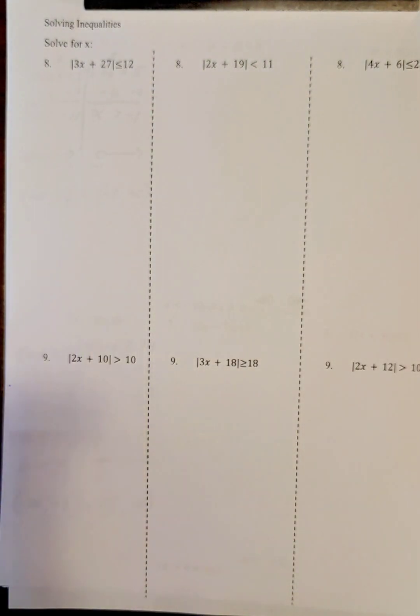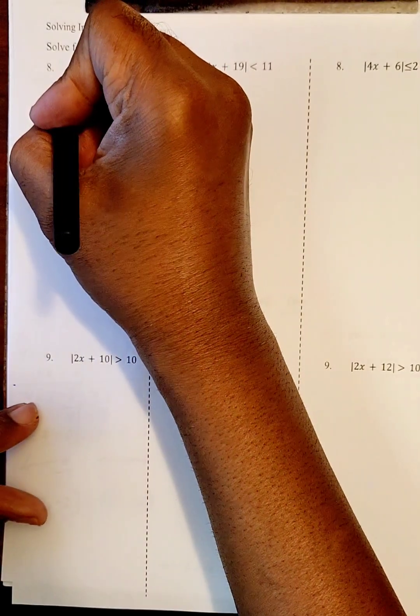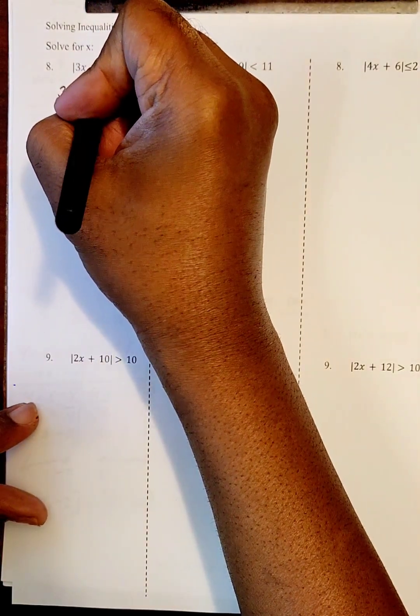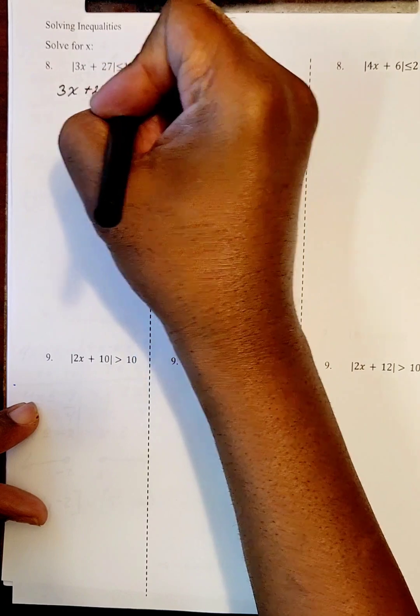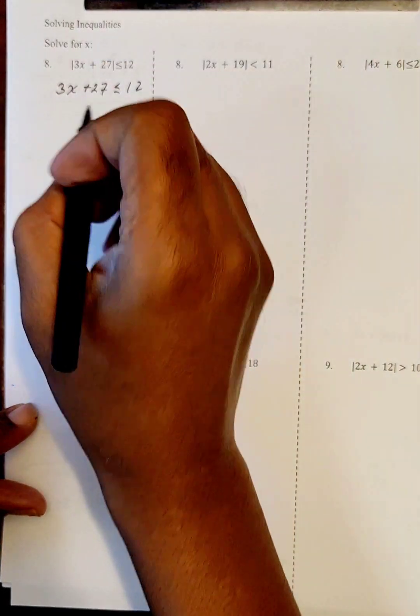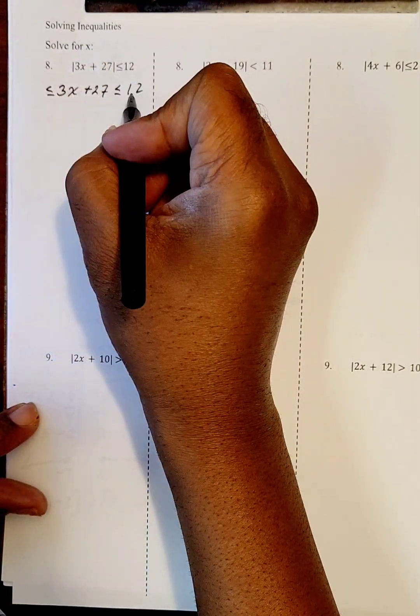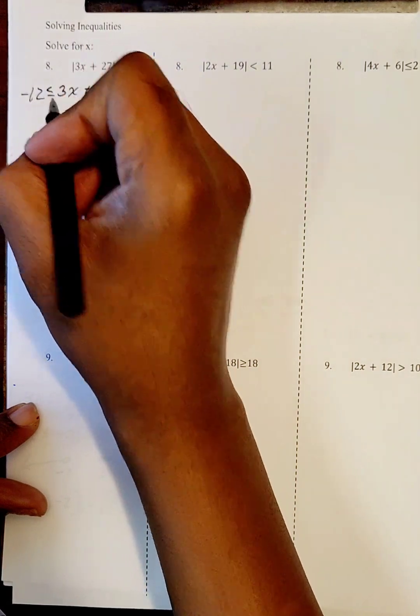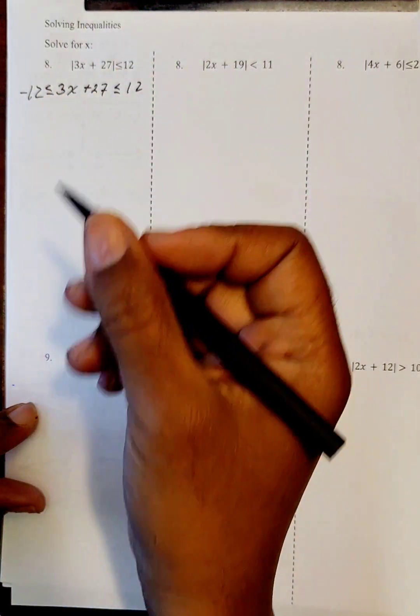So we're going to remove the absolute values. So we'll get 3x plus 27 less than or equal to 12. Then we'll repeat the sign here, less than or equal to, and then negative 12 goes here, which is the opposite of this term. Now we'll solve for x.